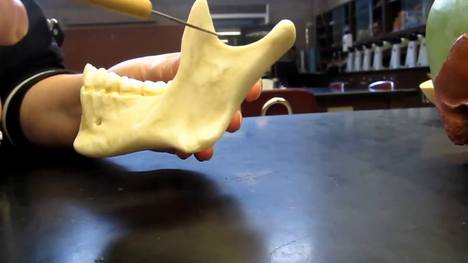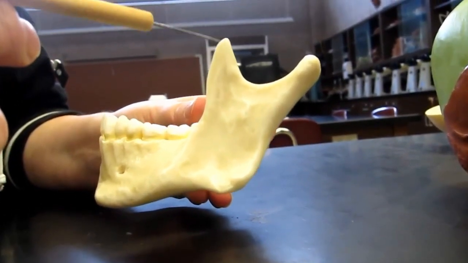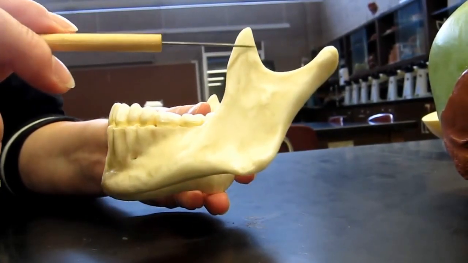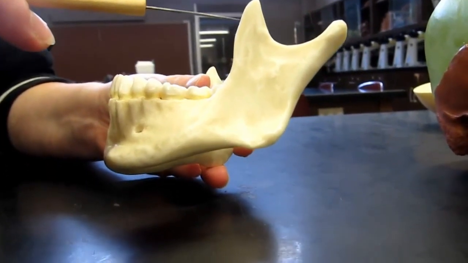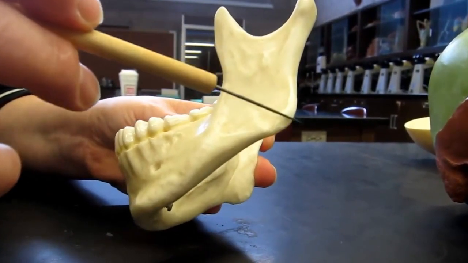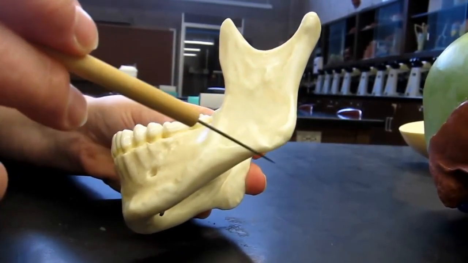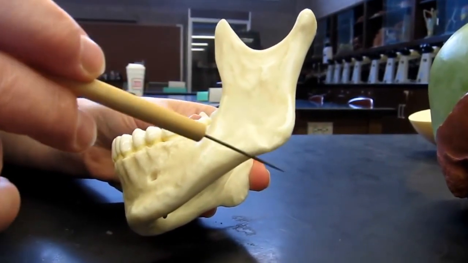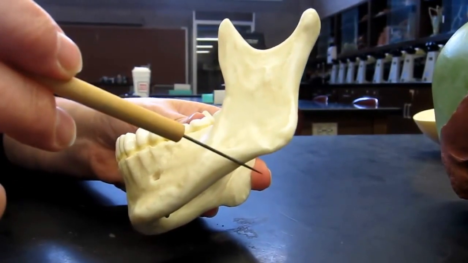And then the other piece here that's pointier and doesn't have the nice smooth surface of the condyle is the coronoid process. The coronoid process is a location for muscle attachment. The corner of the ramus on its inferior edge is the mandibular angle. And this you can feel if you're palpating your mandible at the inferior edge. You can feel that corner.